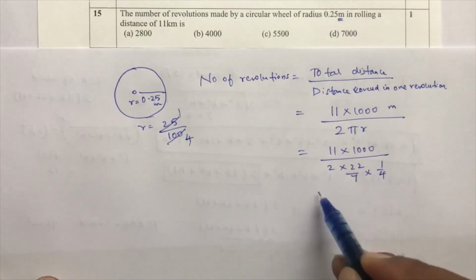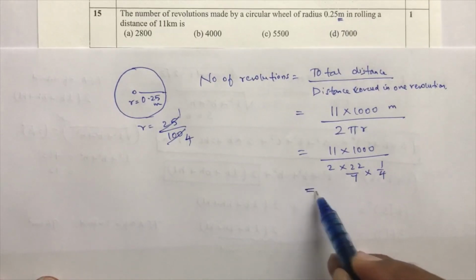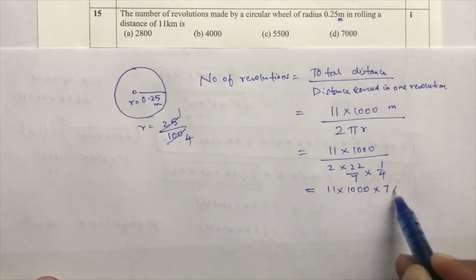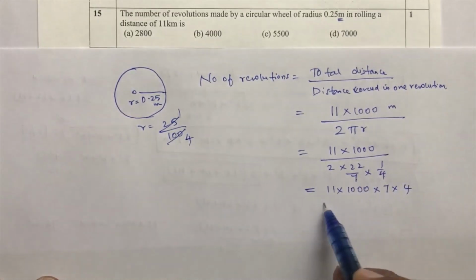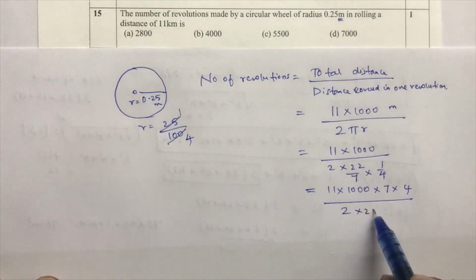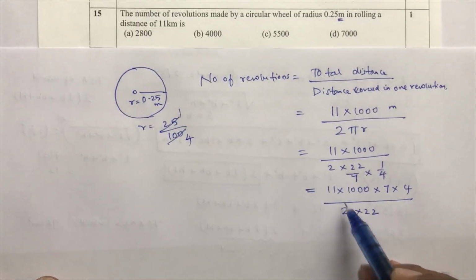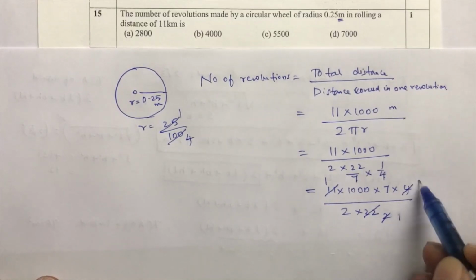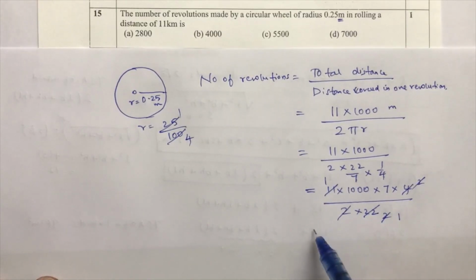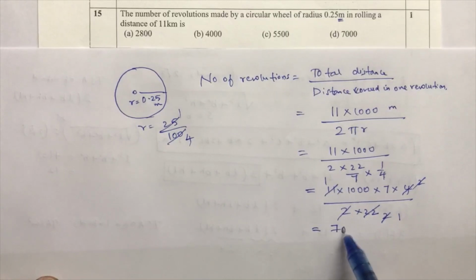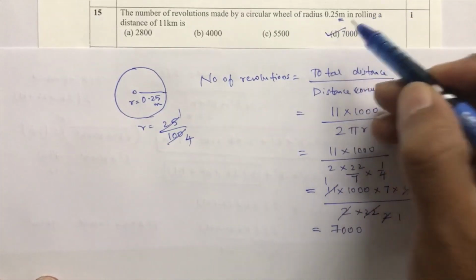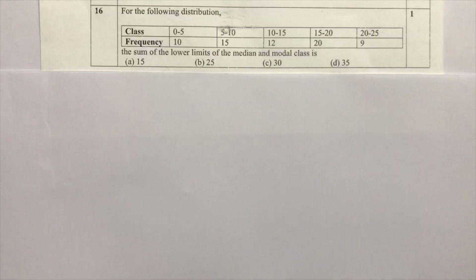So 11 into 1000 into 7 into 4, these two values reciprocal, by 2 into 22. 11 times 1, 11 times 2, 2 times 1, 2 times 2, 2 and 2 cancel. So 11 into 7 is 77, so 7000 revolutions. The correct option is D.